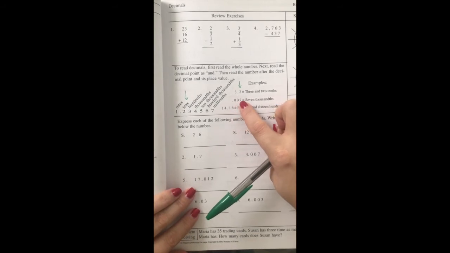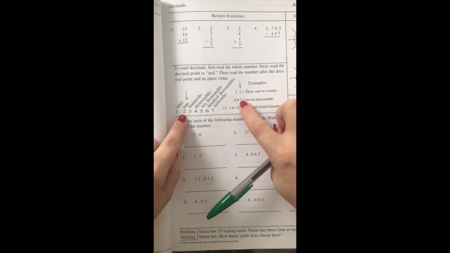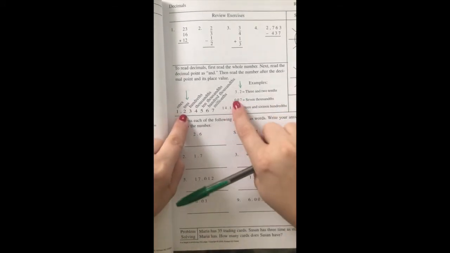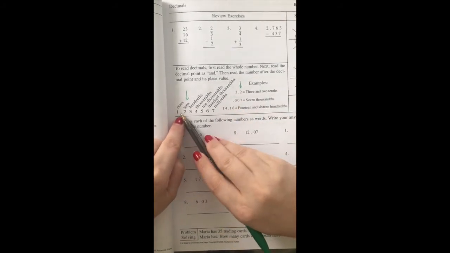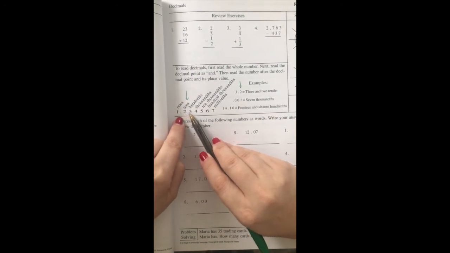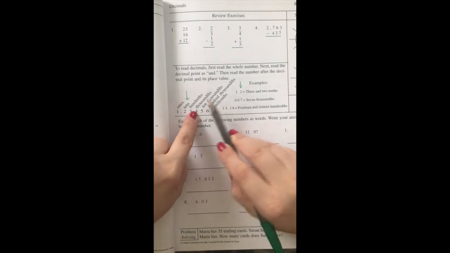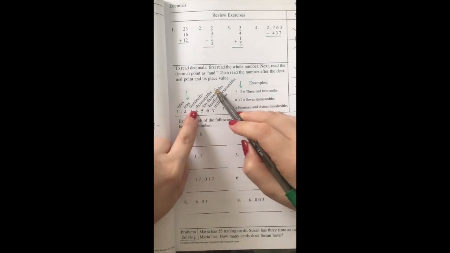So we're going to look for which place this number is in. Here we have 007 beyond the decimal. So we would go 3 places past the decimal. 007 would be in the thousandths place. So we would say 7 thousandths.